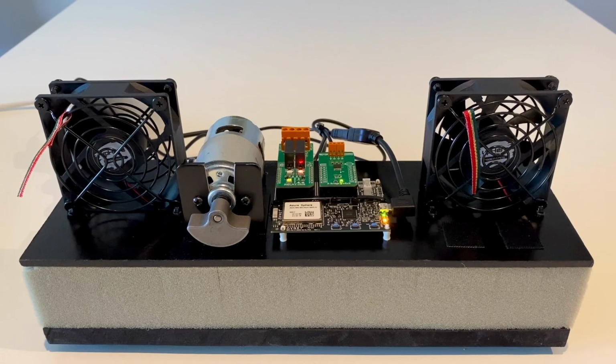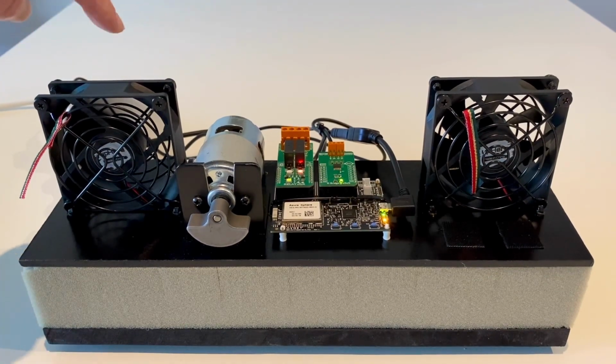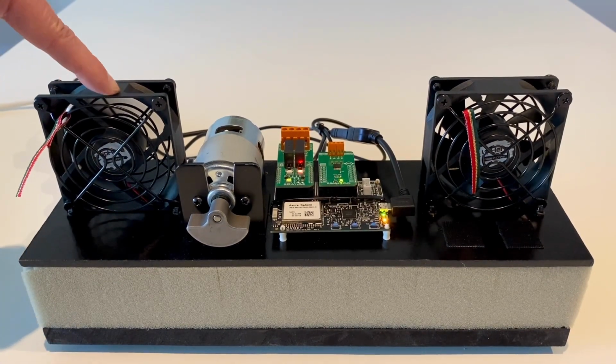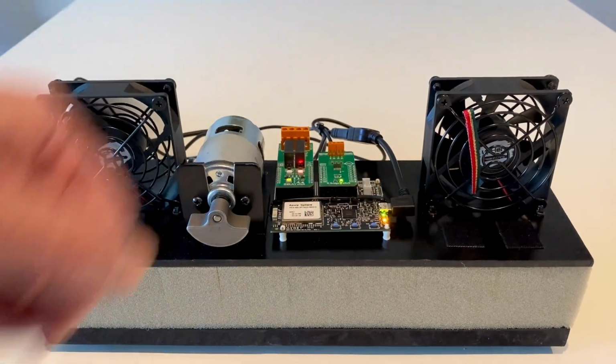Here's a quick rundown of the predictive maintenance solution for Embedded World. The scenario is around using machine learning for predictive maintenance for an HVAC system. This device here roughly simulates an HVAC system. We've got the normal operation fan on the left-hand side, and a failover fan on the right-hand side.